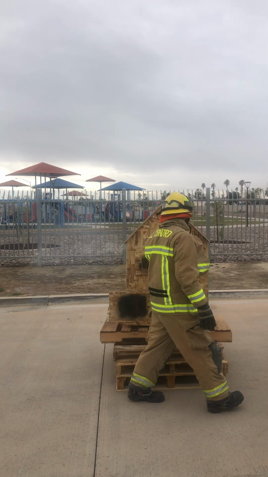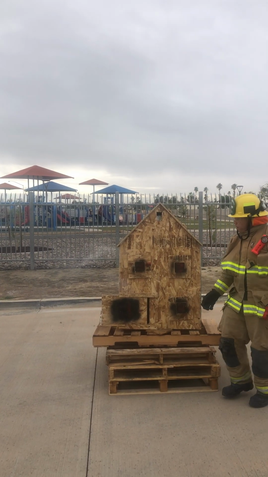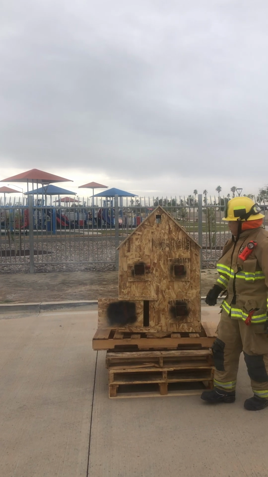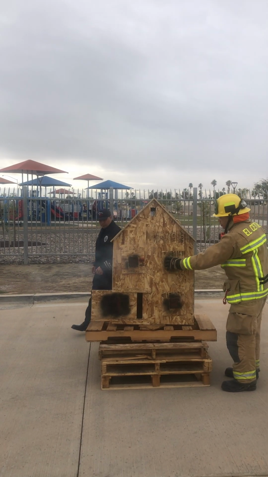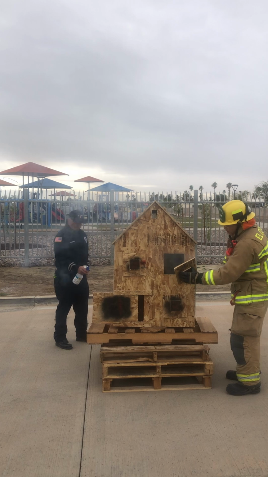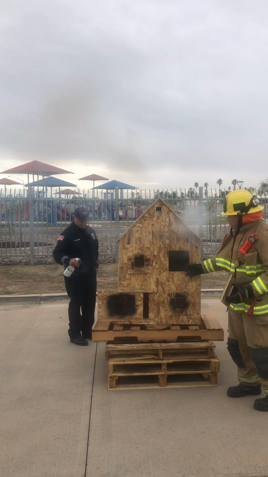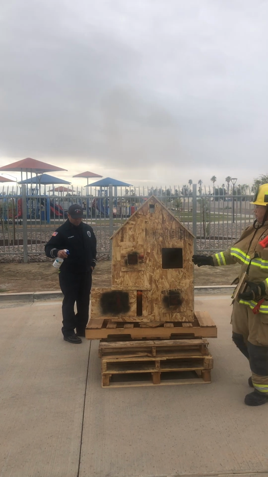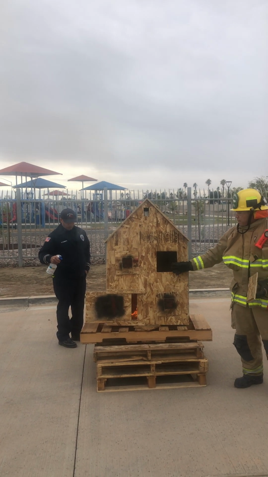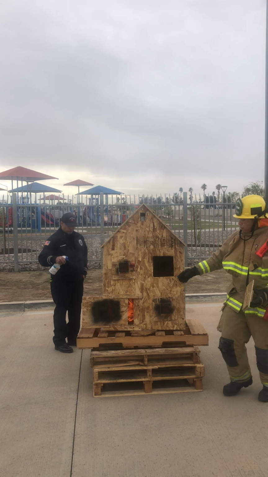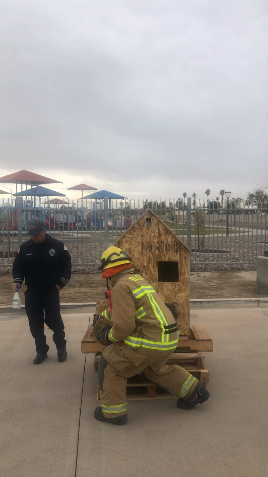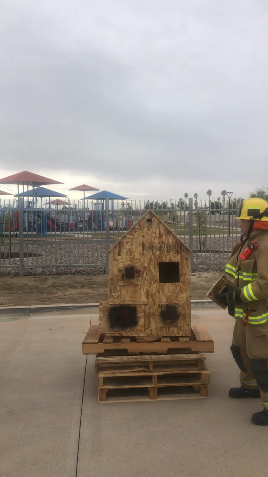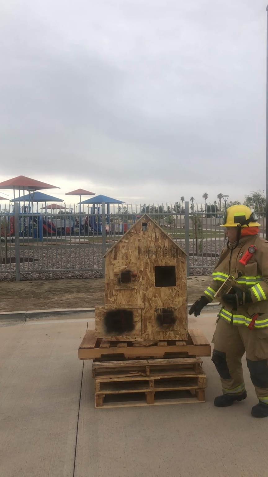So say the front door is open and it's getting some oxygen. What's going to happen is heat's going to travel to the path of the least resistance. And if the superheated smoke and gases are moving up to the front bedroom, eventually this room is going to be fully involved. Let's close this door to slow down the fire a little bit. So we're going to close that door.